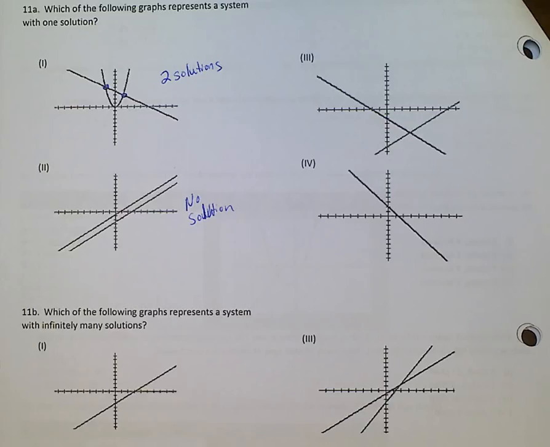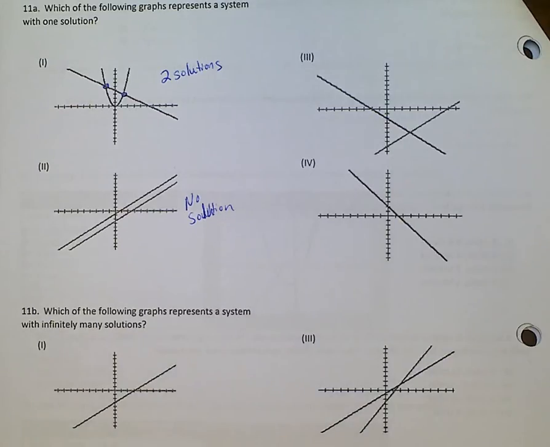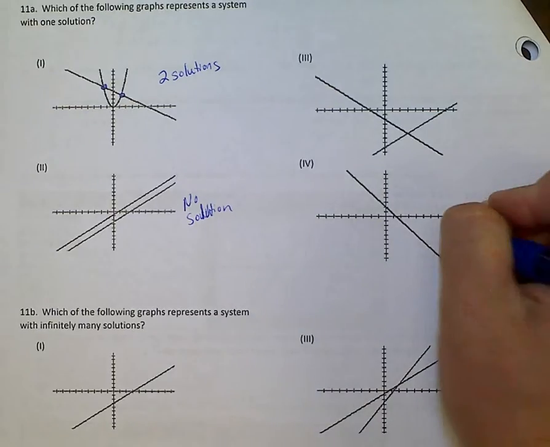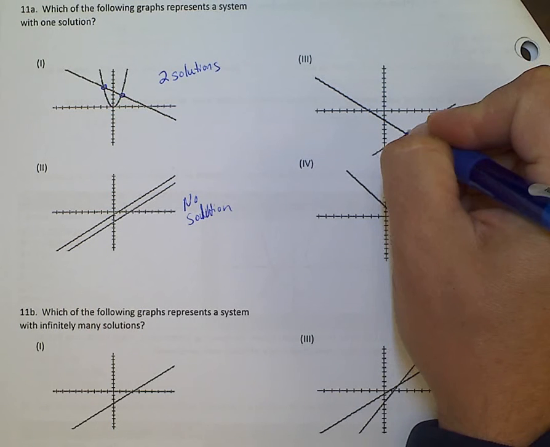Okay, my graph here looks like it's just one line. So really, those are right on top of each other. So that's IMS, infinitely many solutions. And our last one only intersects at 1 point. So that's my graph that has one solution.